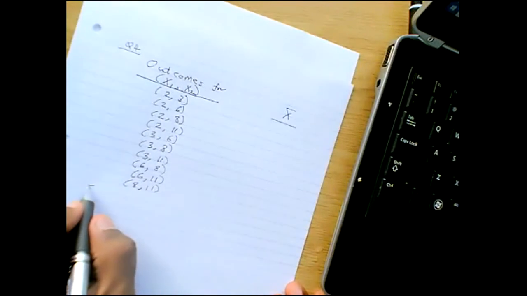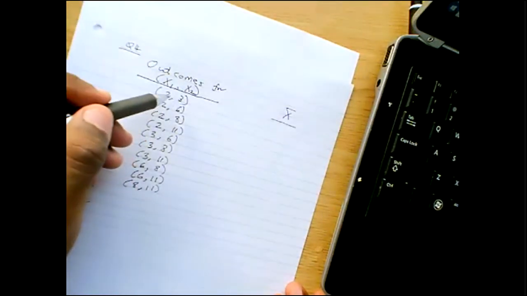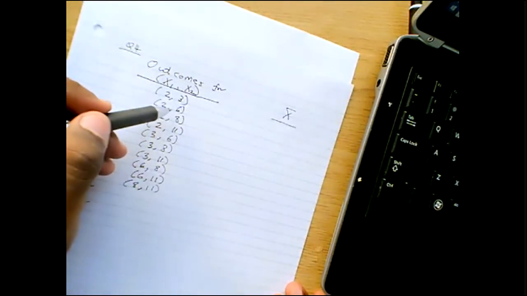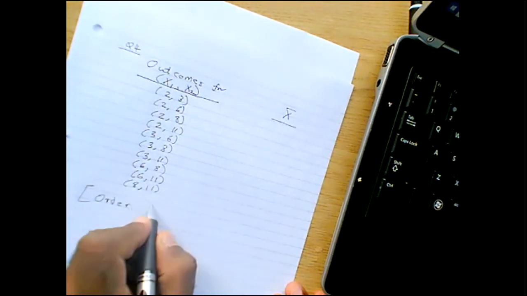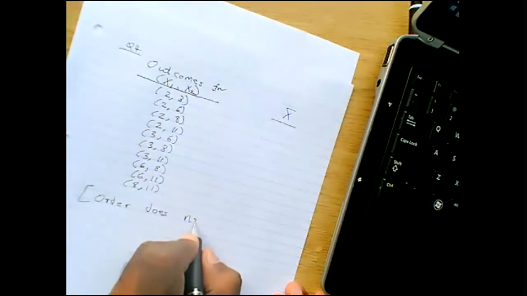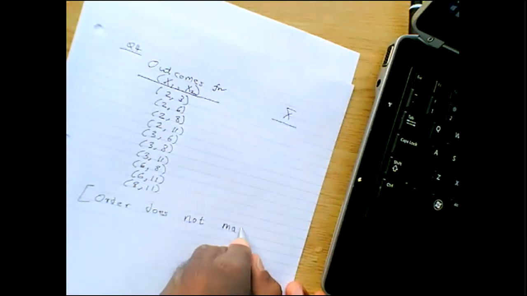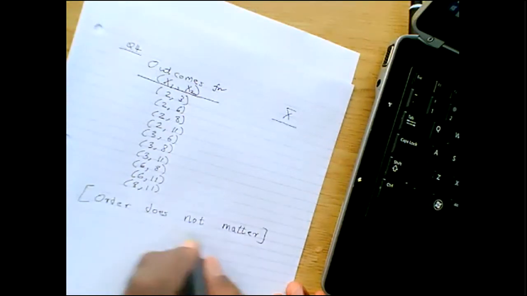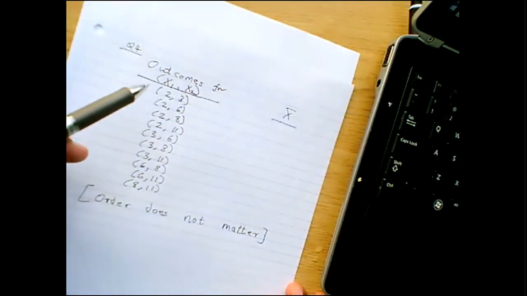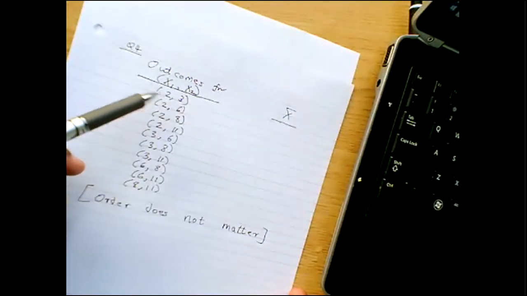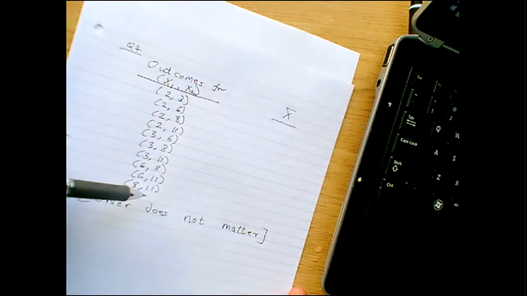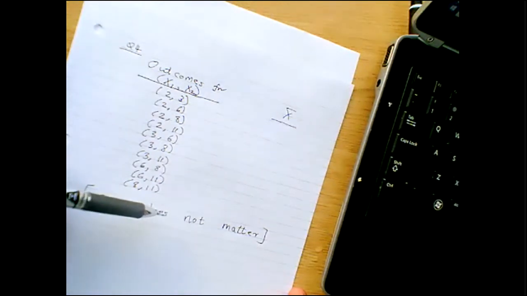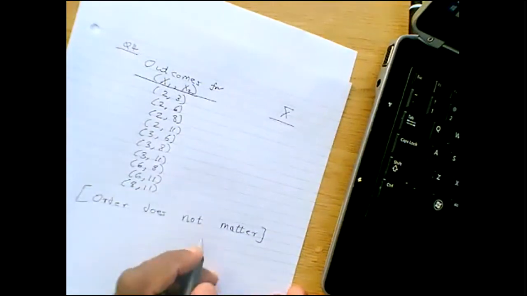Now you may see that I have put 2, 3, but not 3, 2. I have put 2, 6, but not 6, 2. The reason is that here the order does not matter. Even if you include 2, 3 and 3, 2, and 2, 6 and 6, 2, the answer will be the same. So the order will not change the answer. That's what I mean.